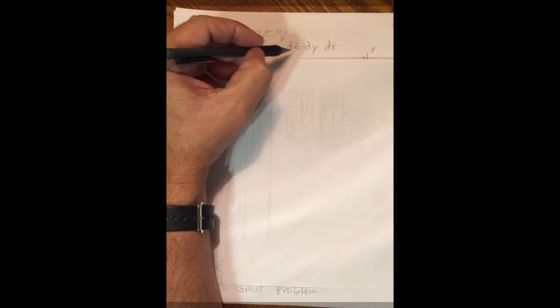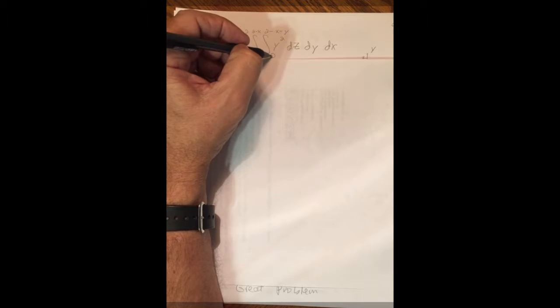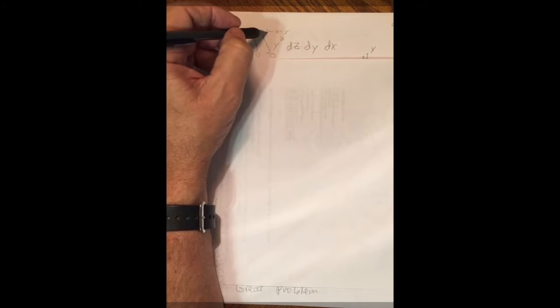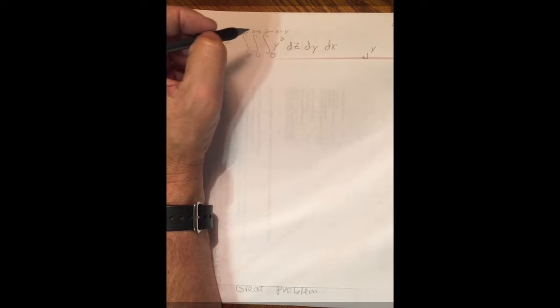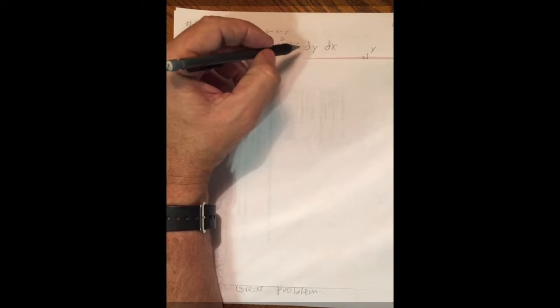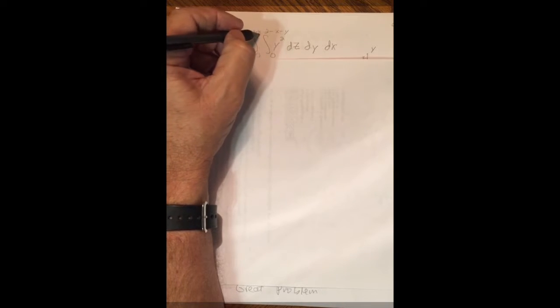So I'm going to set up the integral this way. I'm going to integrate y squared, and I'm going to integrate dz first. And z is going to go from 0 to 2 minus x minus y. That's the equation of the plane I got just a minute ago. That's the ceiling. And then y is going to go from 0 to 2 minus x.